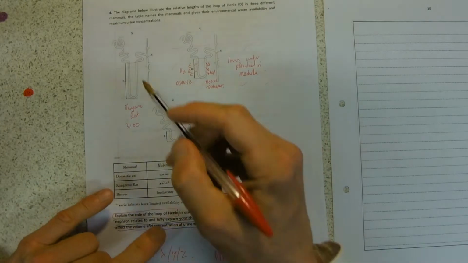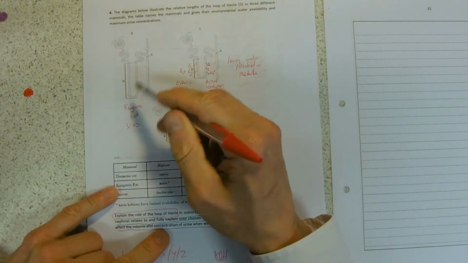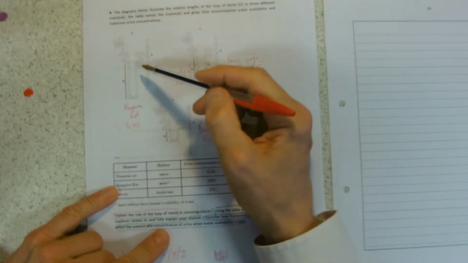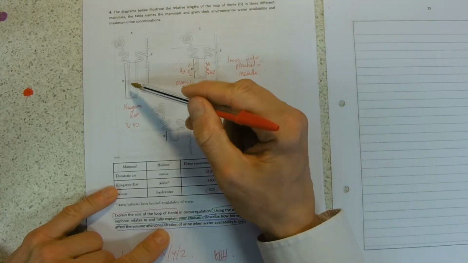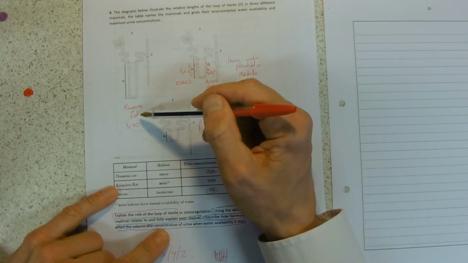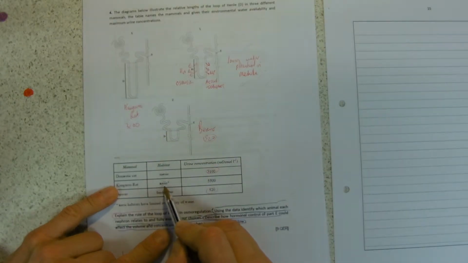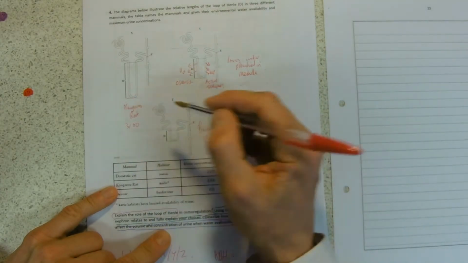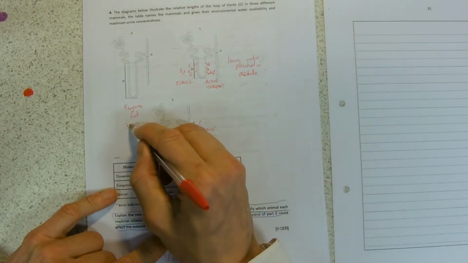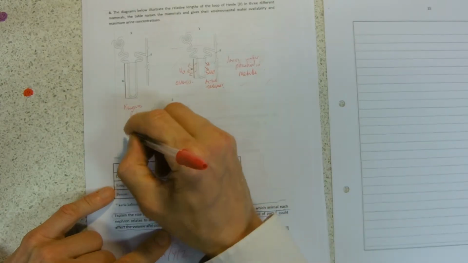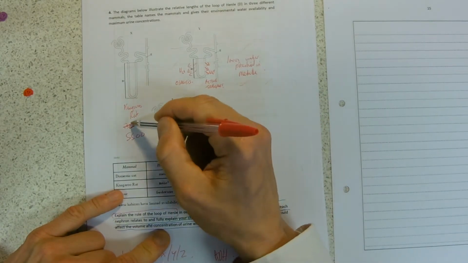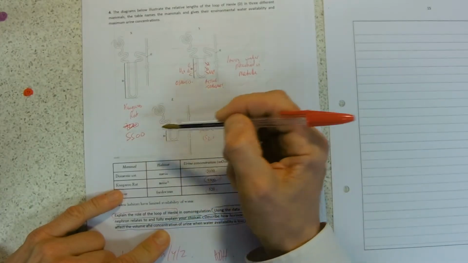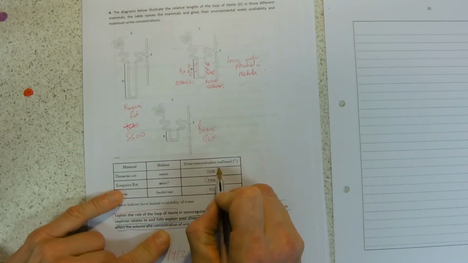So you're getting the data onto the longer and shorter loops. So longer loop for the kangaroo rat, lives in a habitat with not much water, it's producing, that's the wrong data, 5500. So the kangaroo rat, 5,500 urine concentration.